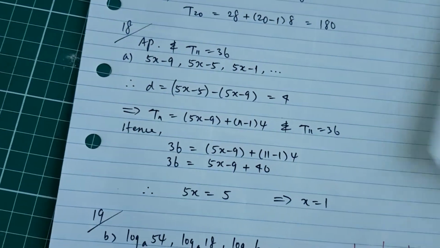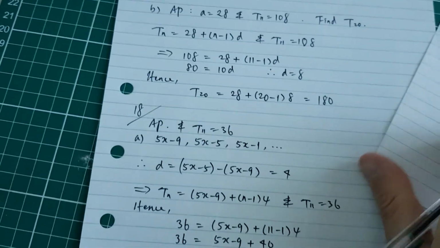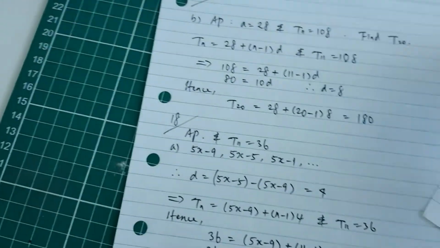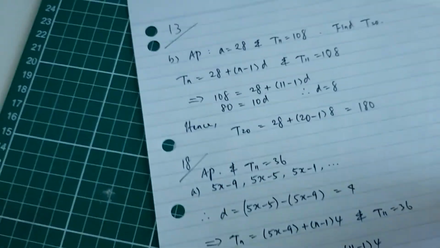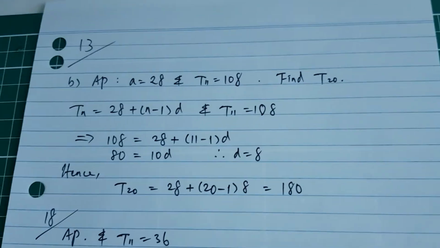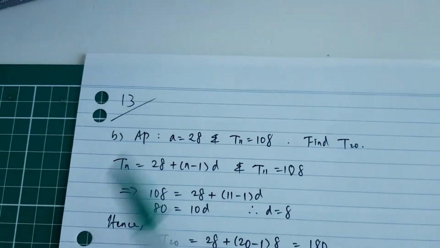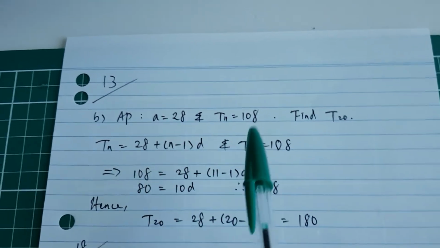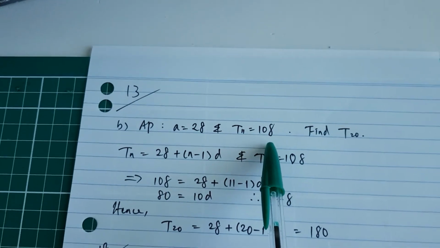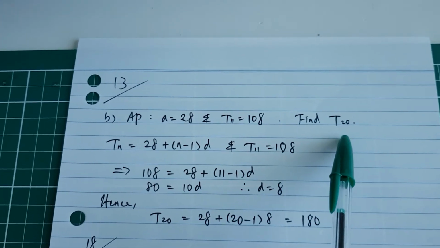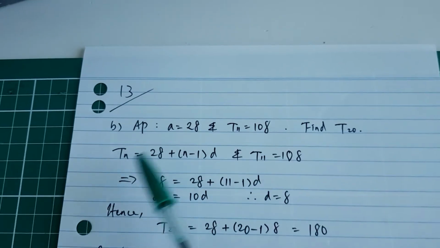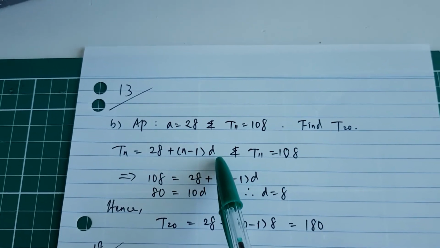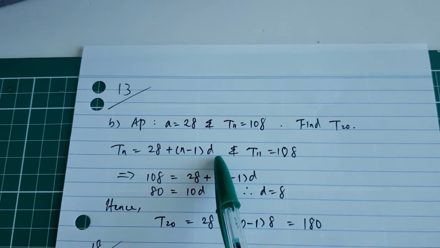And now the last three questions that I picked are these ones. Question 13. Here, again, you're given it as an AP, and the nth term, or the last term, is given as 108, and you're asked to find the 20th term. So write that down. Notice we don't know the common difference, so we've got to work that out.